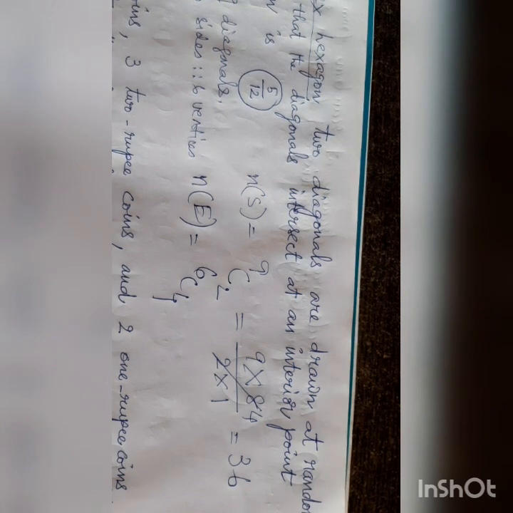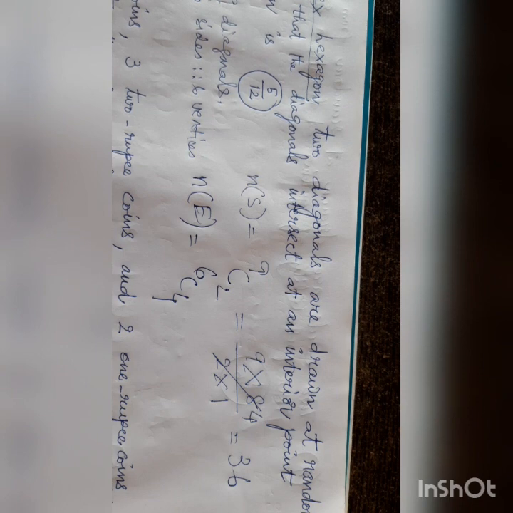So I am taking 6C4. The total number of selections of 4 vertices is 6C4.